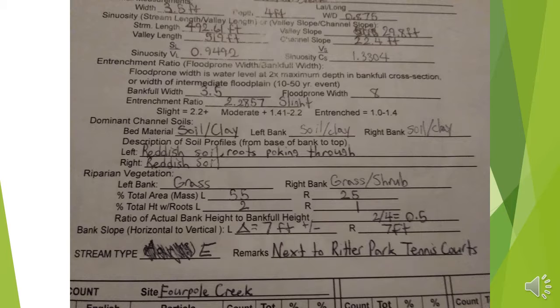This is the second set of the NRCS pictures, where we have riparian vegetation, which is mostly grass, and then grass and shrubs on the right bank, the total amount of area that it covers, and a total height of the roots being somewhat minimal, and the bank slope being determined to be roughly about 7 feet, give or take. Using the information primarily from the entrenchment ratio, it is assumed to be a type E stream.